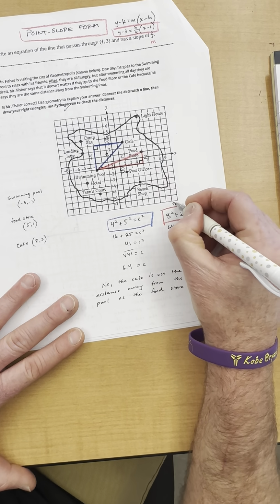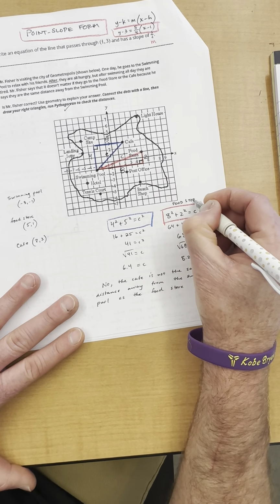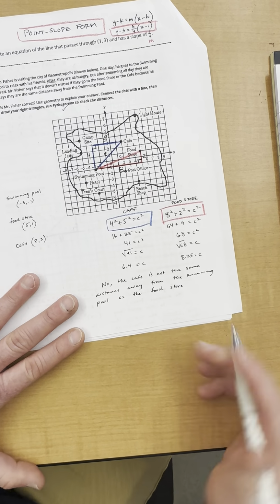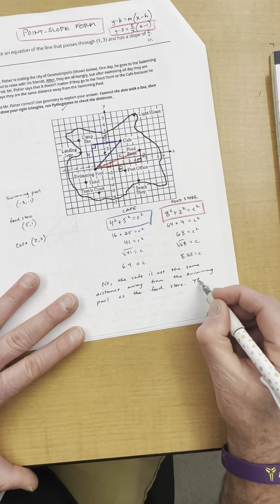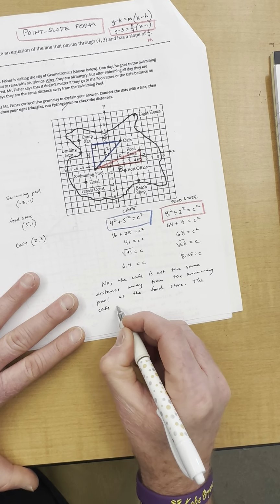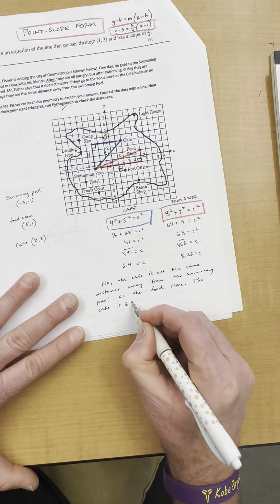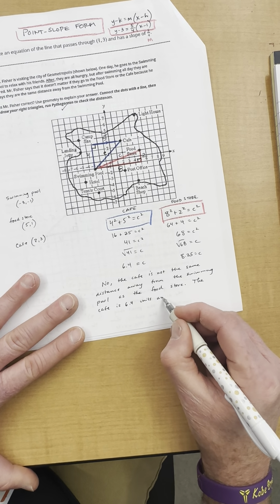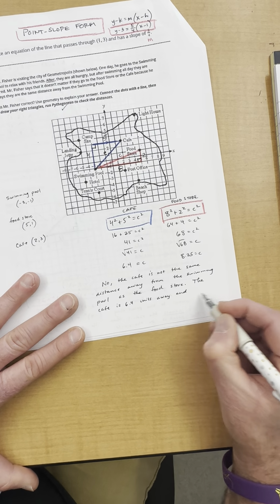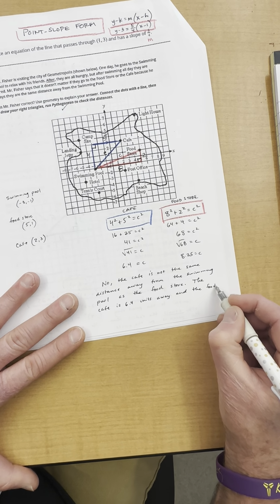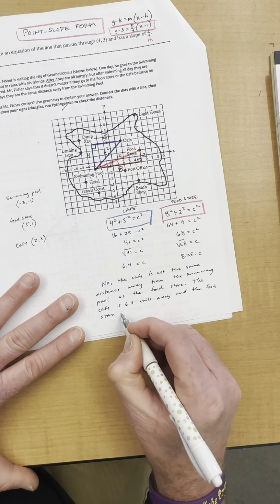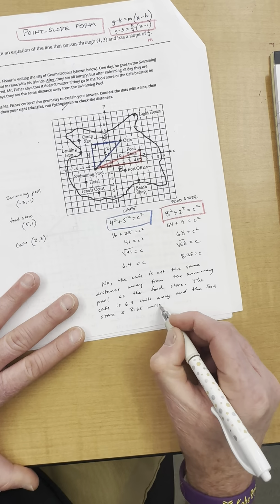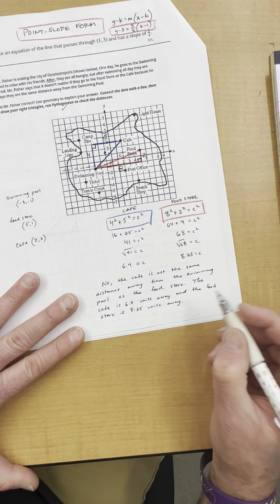Food store was in red, remember? Cafe was in blue. The cafe is 6.4 units away, and the food store is 8.25 units away.